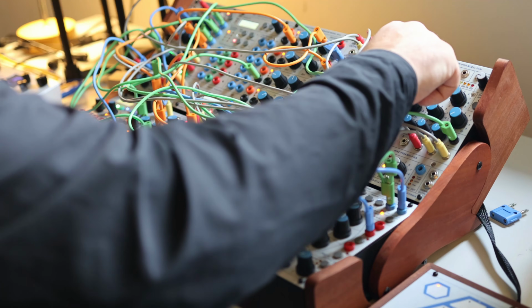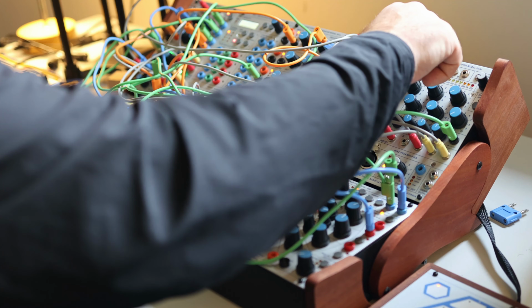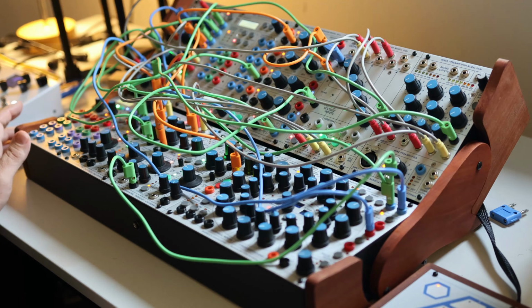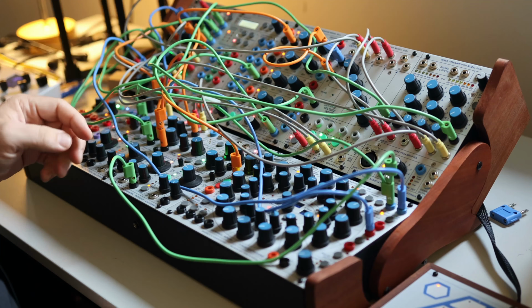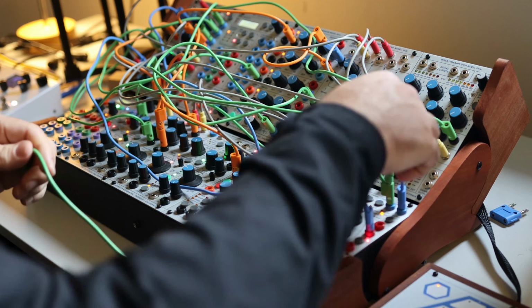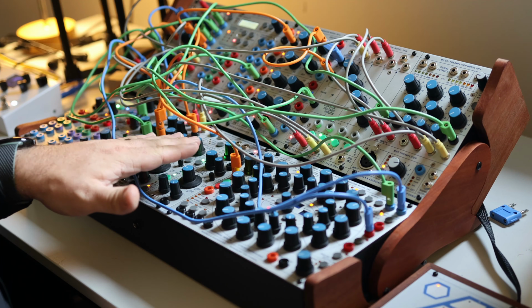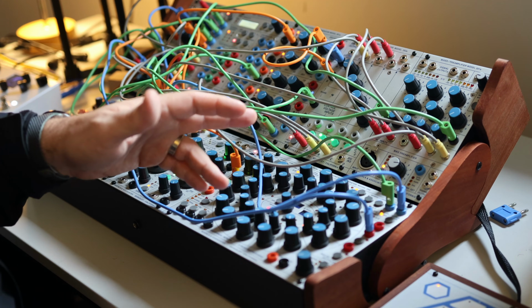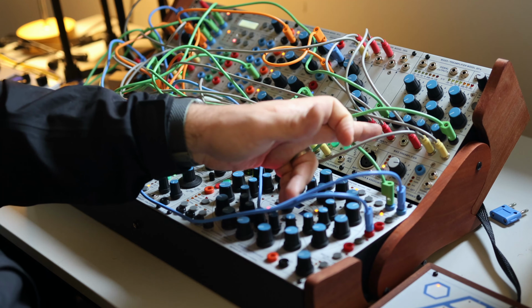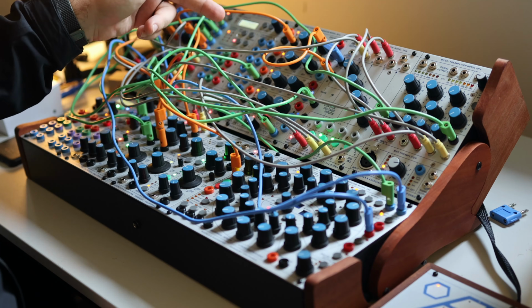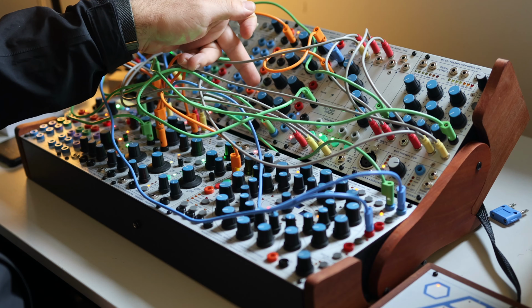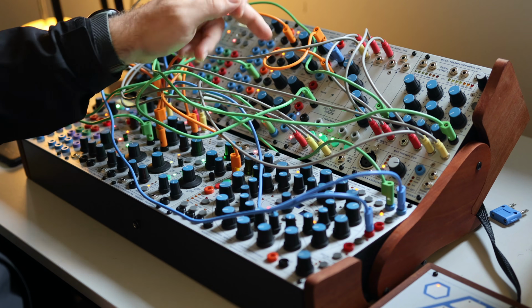Cool. Okay, so there's probably room to add one more source. I mean, now we've got one whole oscillator that's not being used. We've also got one more channel here. We've also got another envelope and another LPG.